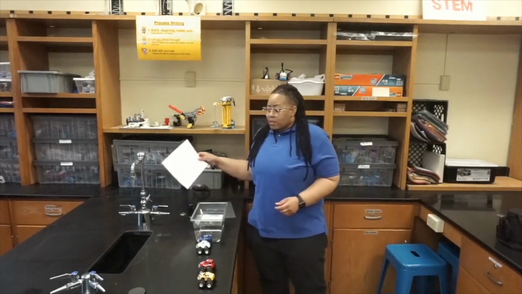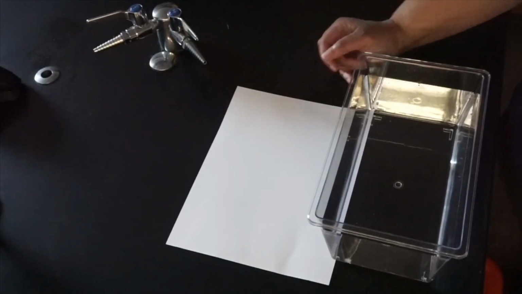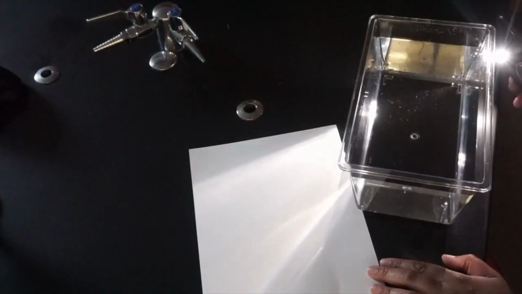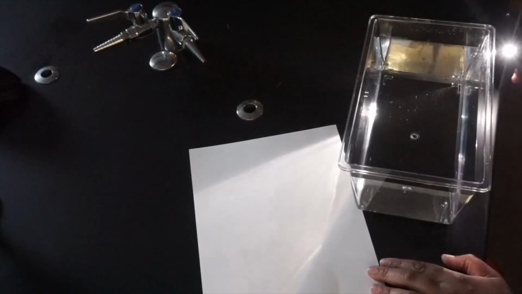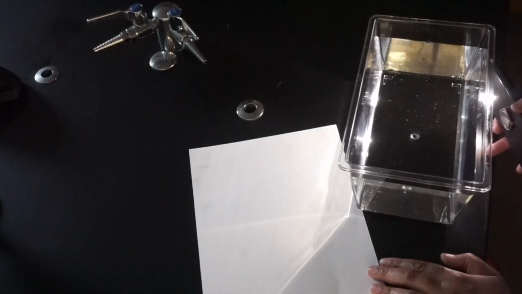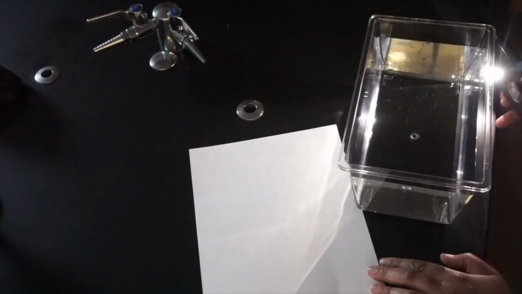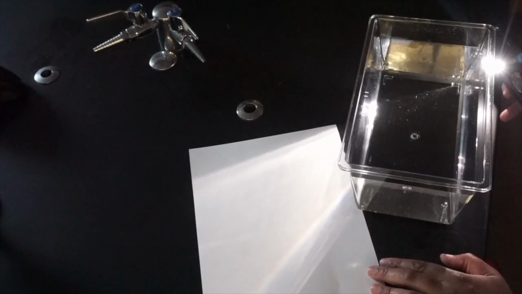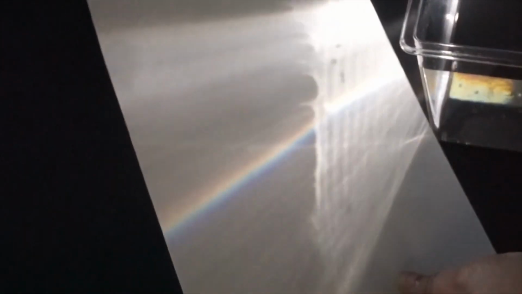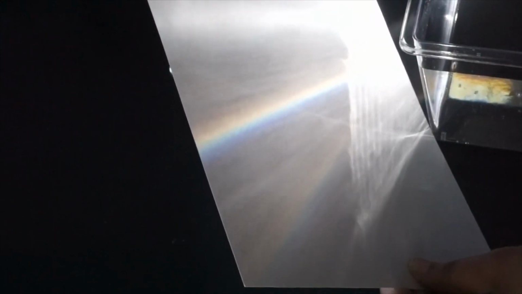So for today's project, we are going to take our white piece of paper, put it on the opposite side of our glass object. We'll turn out the lights. We will shine our flashlight through the paper, through the water. And just like in nature, the reason that we see rainbows is because the water particles actually separate the colors from the white light. So we're going to use this water to separate the colors from the light, and we'll see a rainbow that is reflected on our white paper. So let's give it a shot.